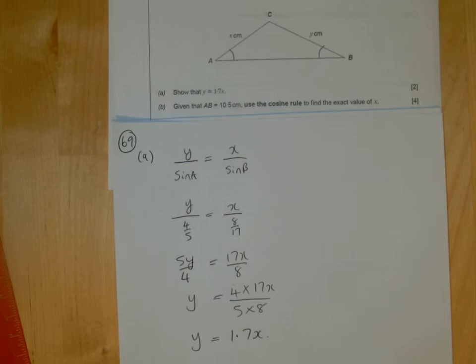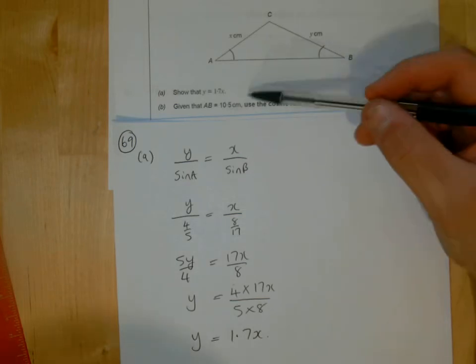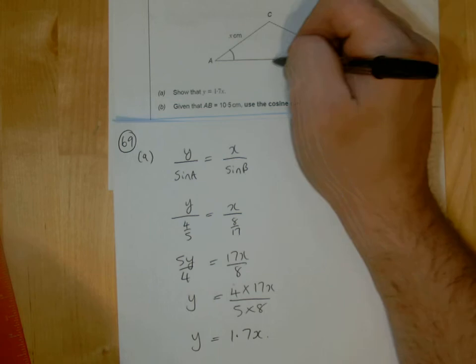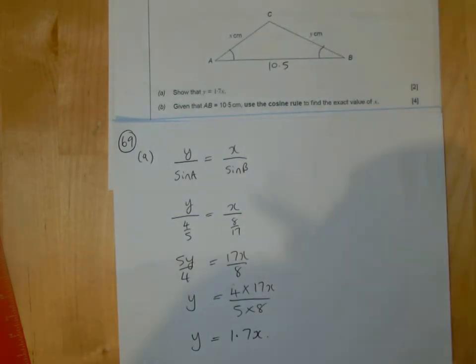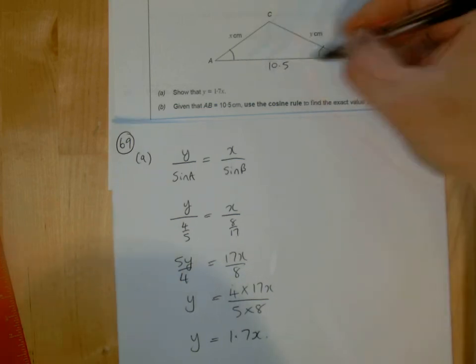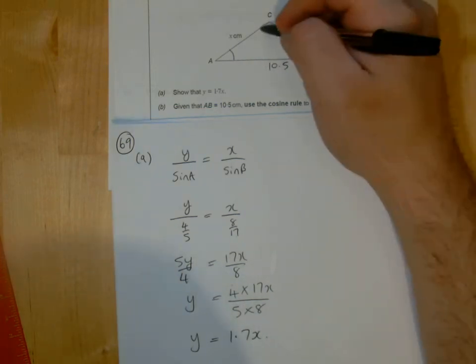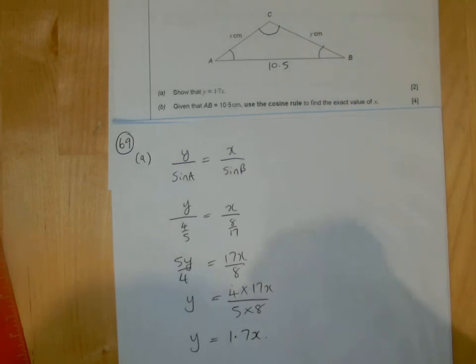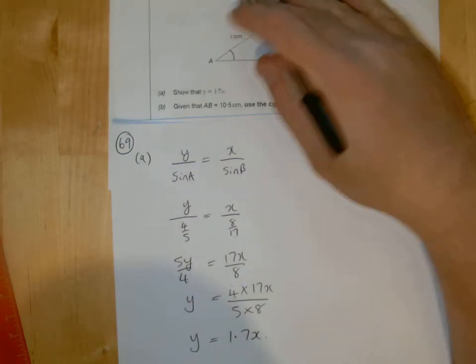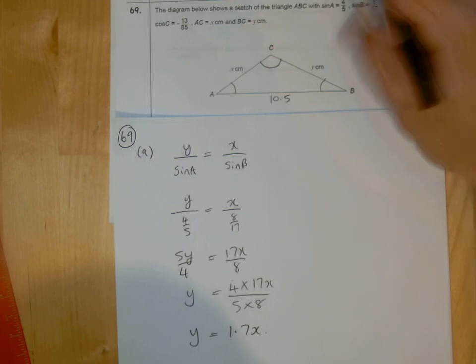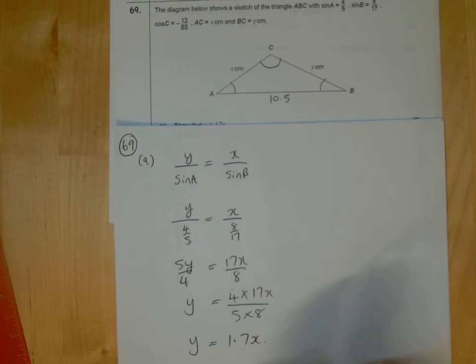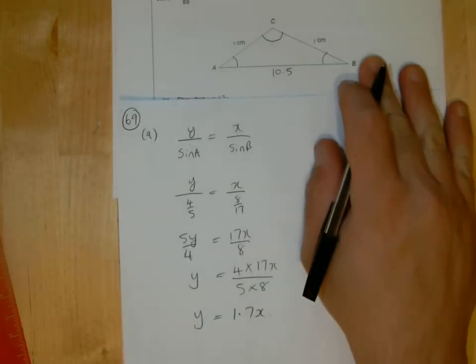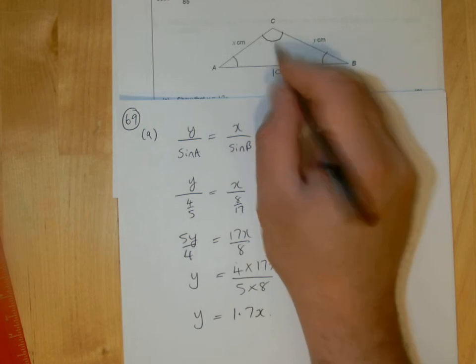In part B, it says given that AB is 10.5, use the cosine rule to find the exact value of x. The good thing is they've given us this side, but they've also given us angle C in terms of cos. So I'm going to use the cosine rule and prioritize that angle and this side.